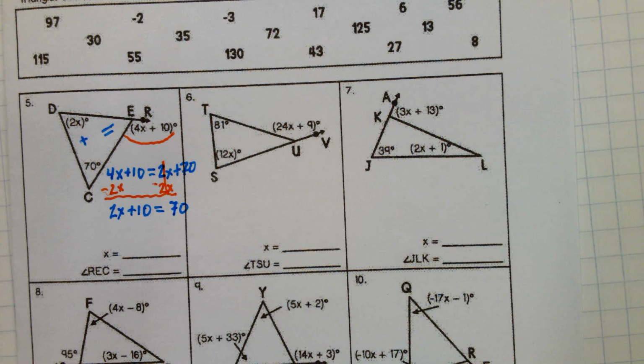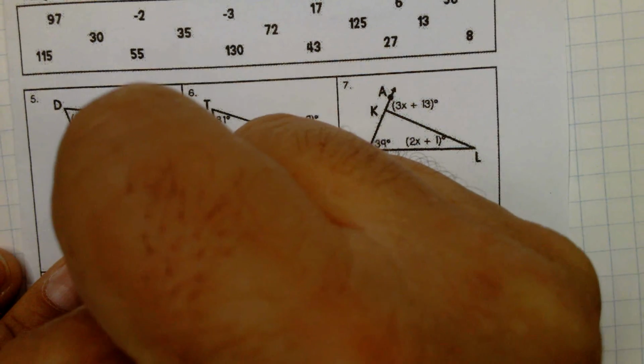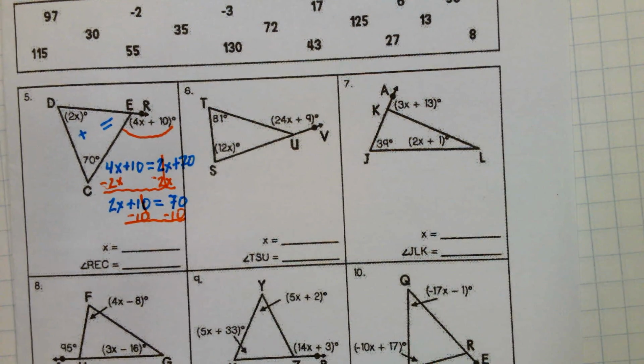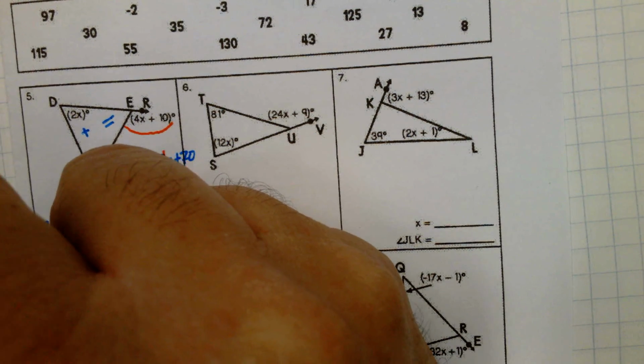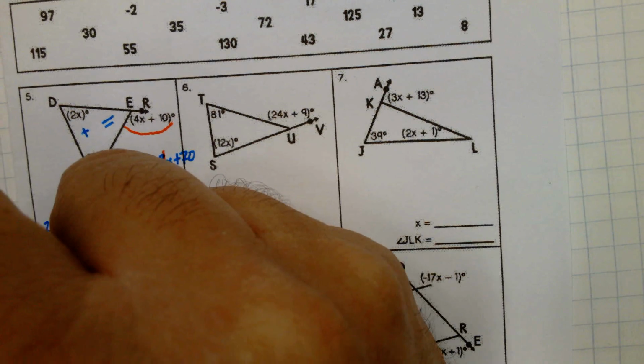Then we would get rid of 10 by subtracting it. And then you get 2x. I'm going to write it over here. 2x equals 60. So x is 30.